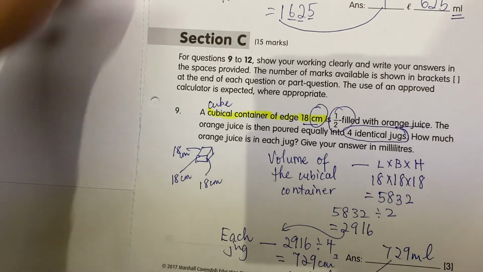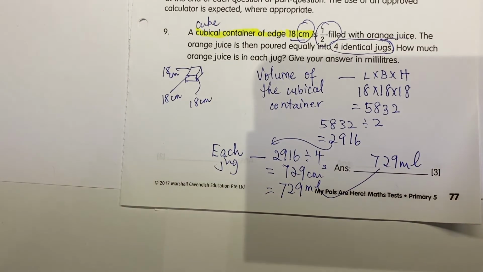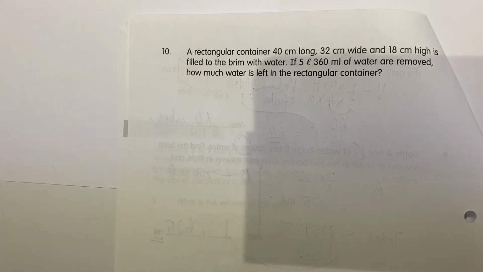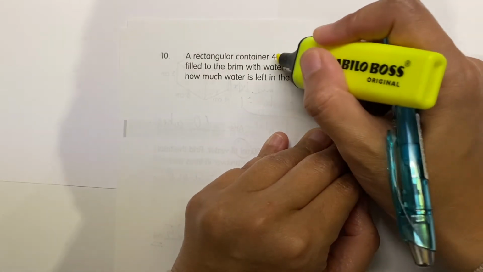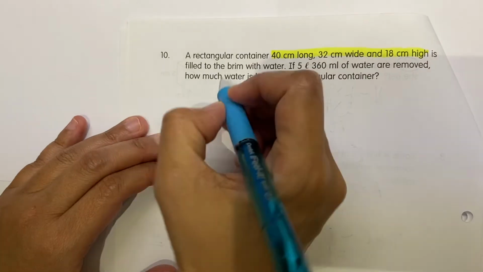Is everybody okay? Right, so that's question number 9. Okay, right, let's move on to question 10. A rectangular container, 40 cm long, 32 cm wide, and 18 cm high. Okay, so this is the measurement or specification of the rectangular container.